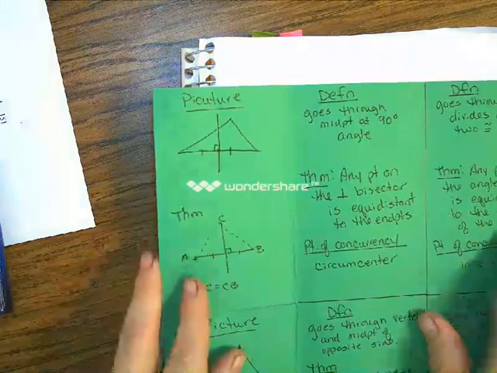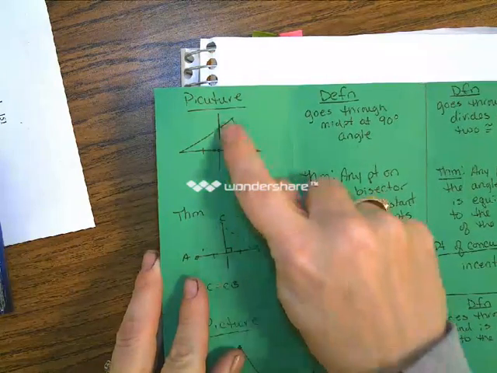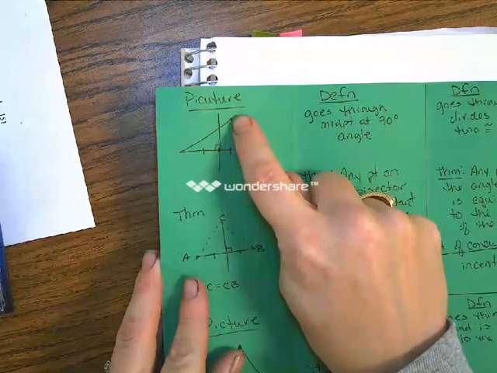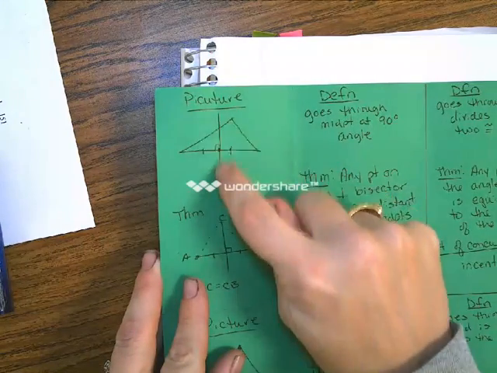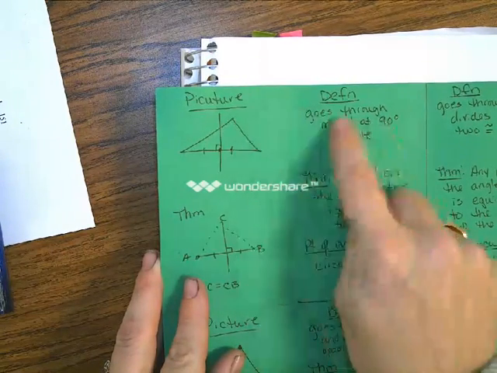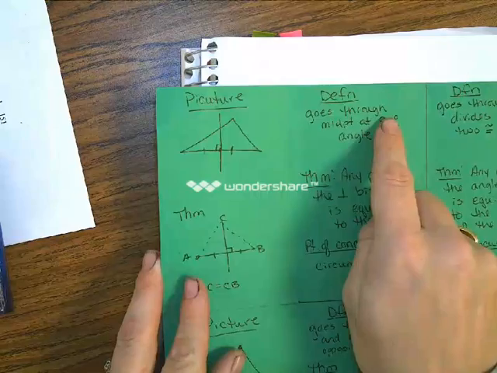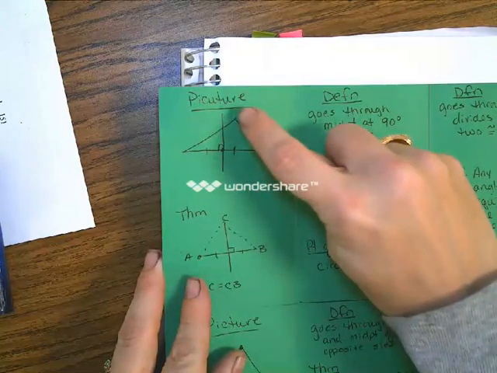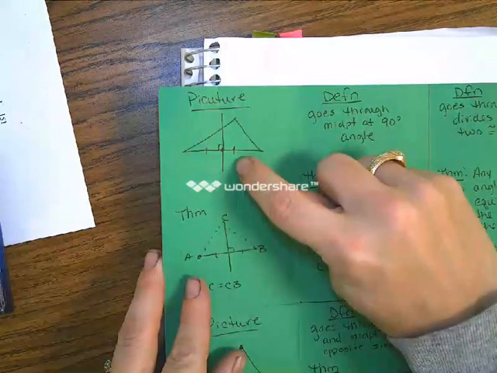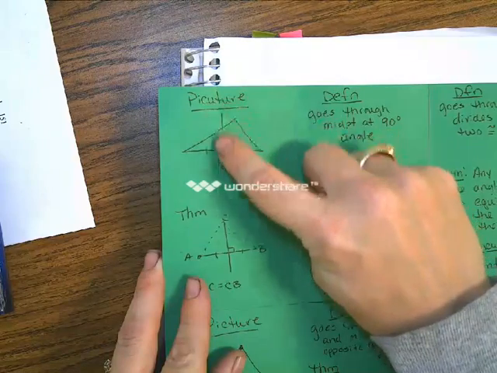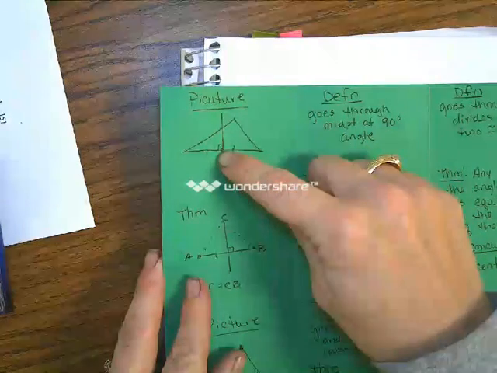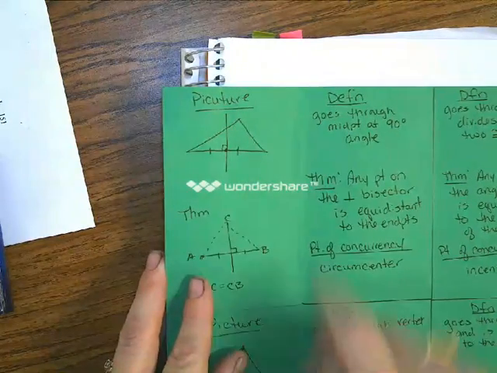we have a picture of a perpendicular bisector. Notice that it does not go through the vertex. Do not make this line go through the vertex. It's not in the definition that it's supposed to go through a vertex. I had one person in first period draw their line right there. That's not accurate. It needs to be through the midpoint. This is a picture of an example of a perpendicular bisector.